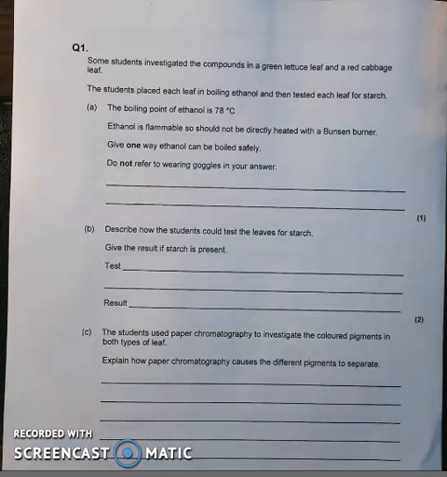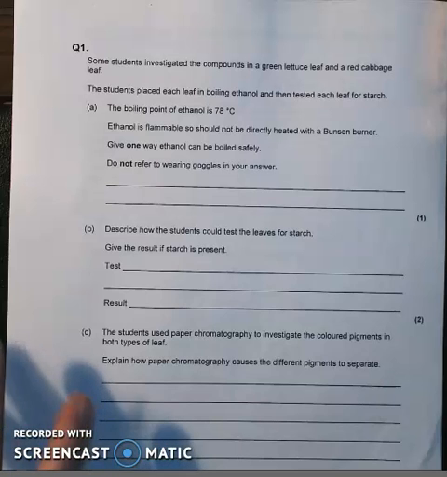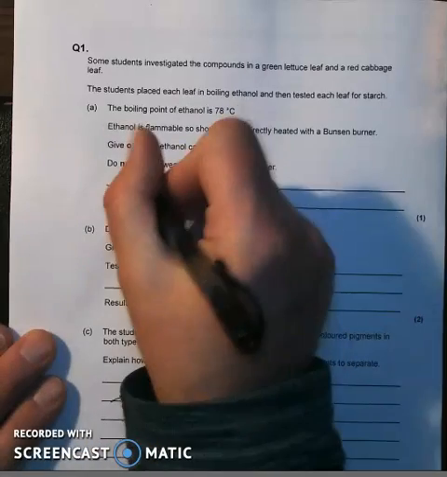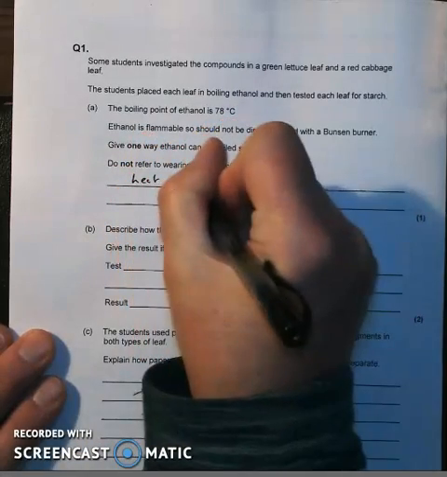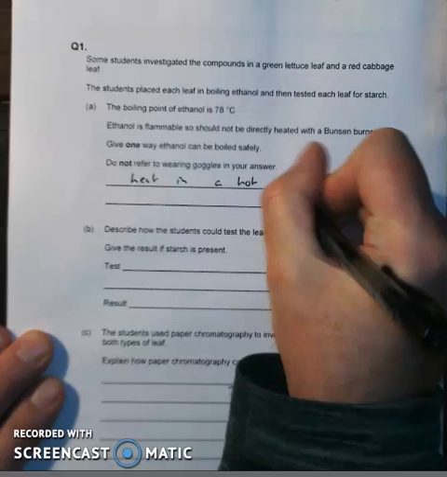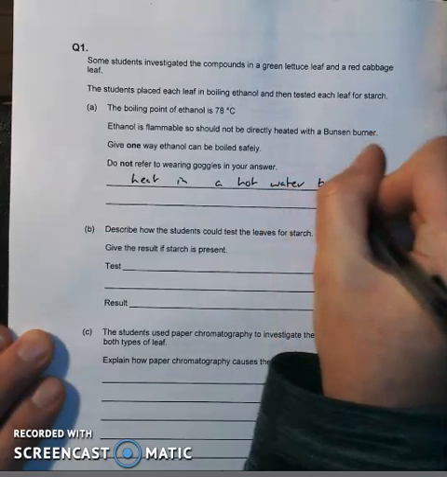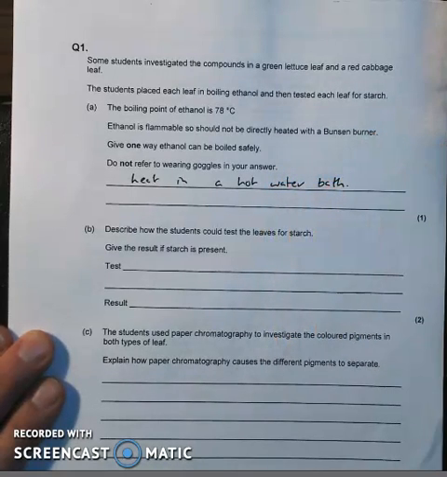Well, the easiest thing to do, and what you will have done when you did this practically in school, is you just heat it in a hot water bath. So you would heat it in a hot water bath. Okay, nice and safe because the steam is going to stop that from boiling.